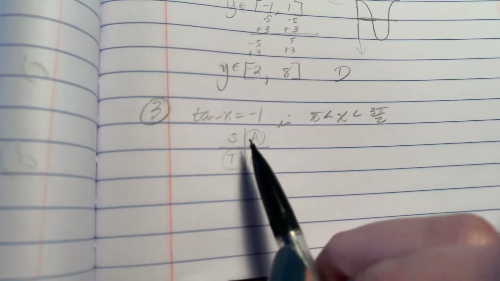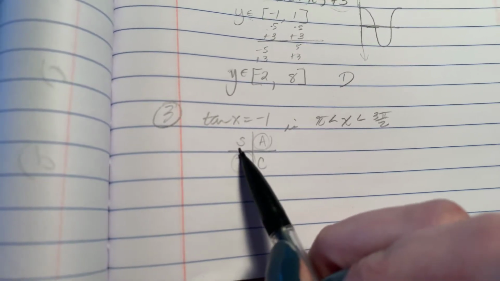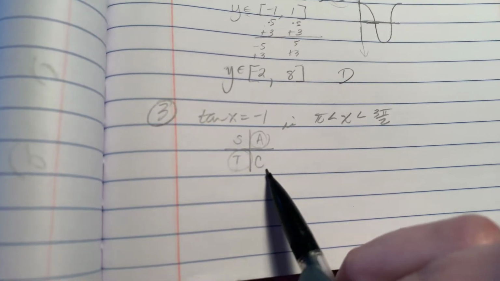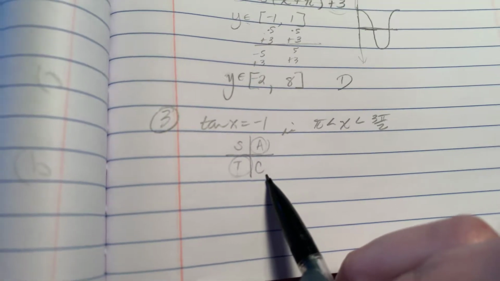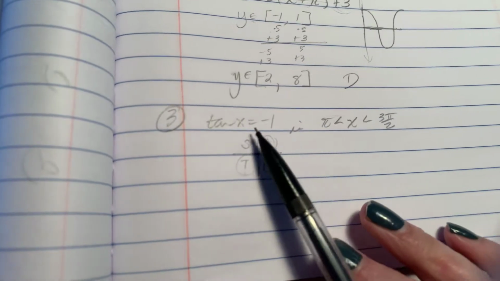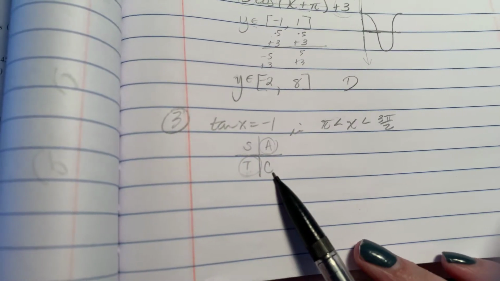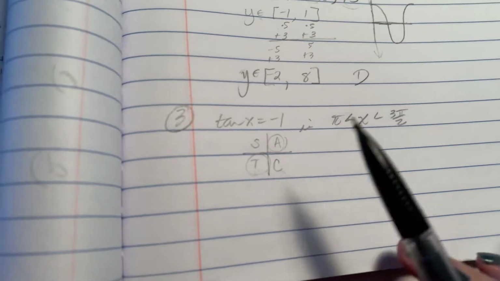But then, this is who is positive where. All of them are positive here. Sine is positive here. Tangent's positive here. And cosine's positive here. Okay? And then they're also their reciprocals. So it would be actually sine and cosecant, tangent and cotangent, cosine and secant. Okay? All right.